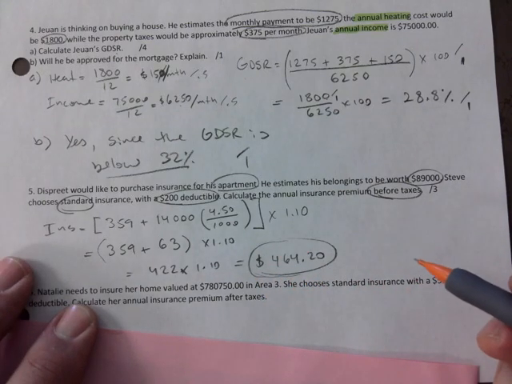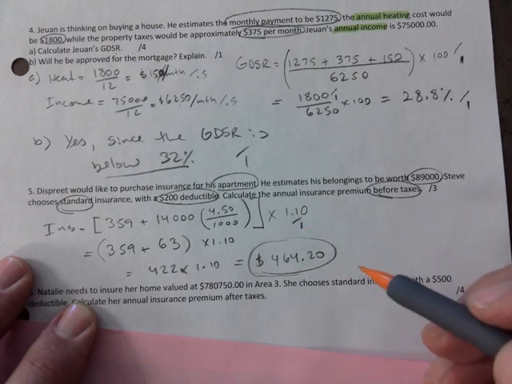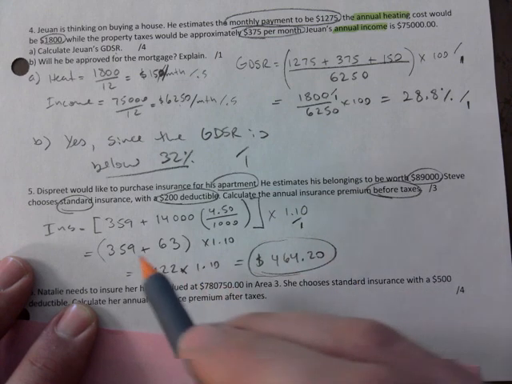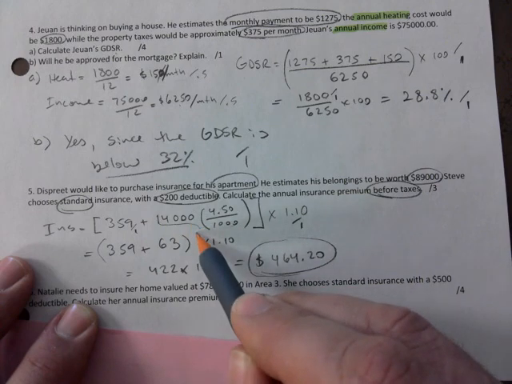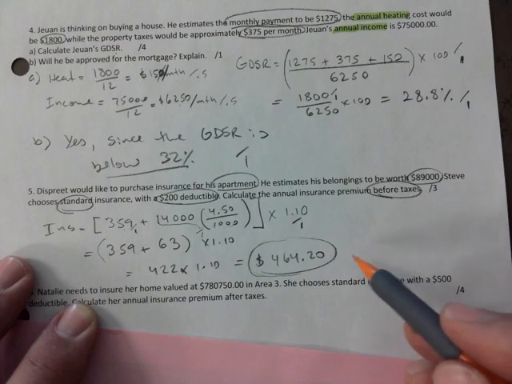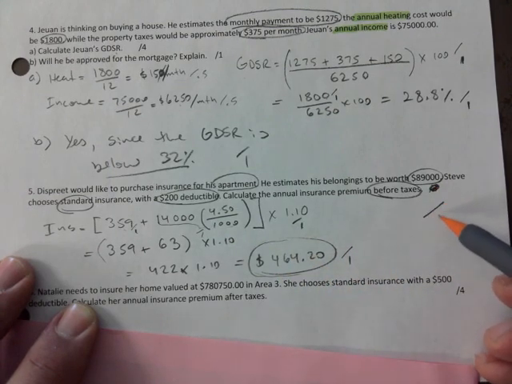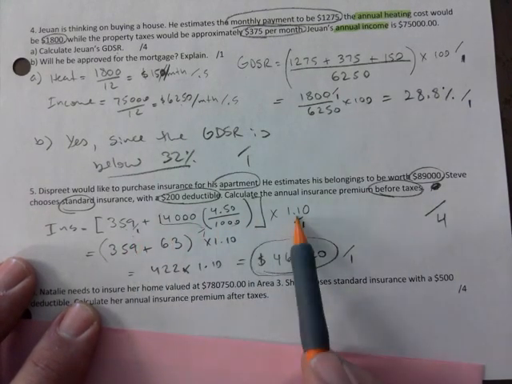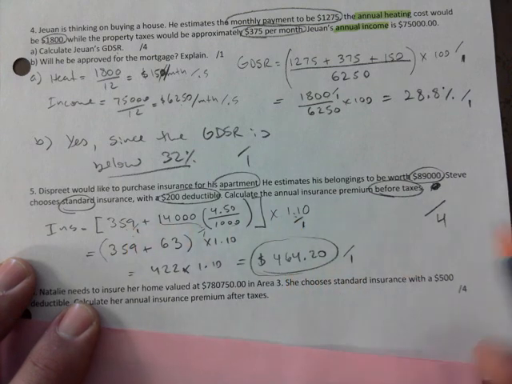So marks, let me see here. I would definitely give you a mark for doing the 110. I would give you a mark for the 359 and a mark for this showing up here, this part. So 1, 2, 3 right off the bat, and I'll give you an extra mark for getting the correct final answer. So we will make this worth 4. Again, 1, 2, 3, and then one more mark for getting the correct final answer.